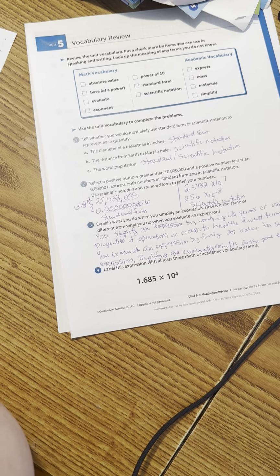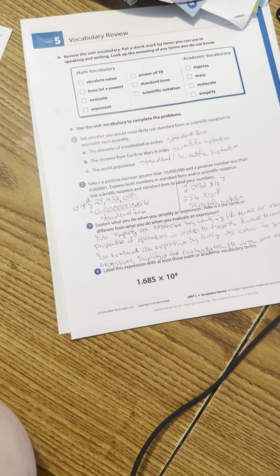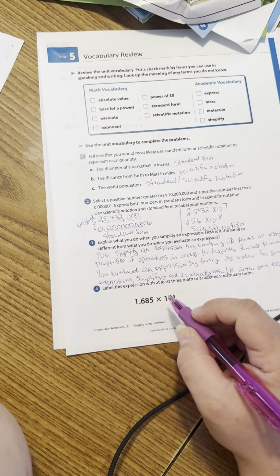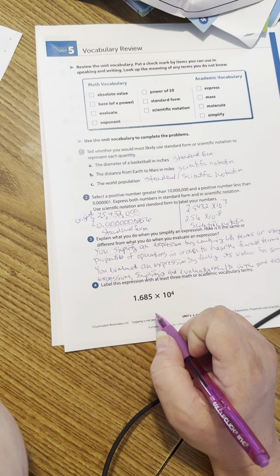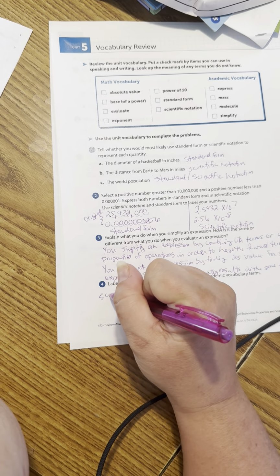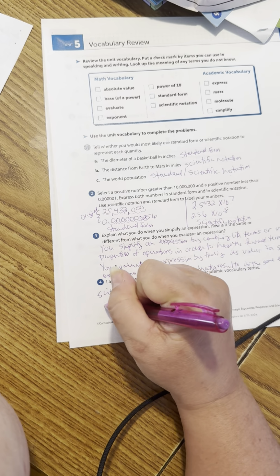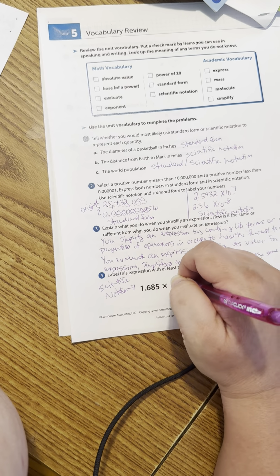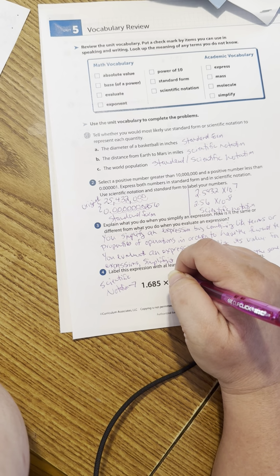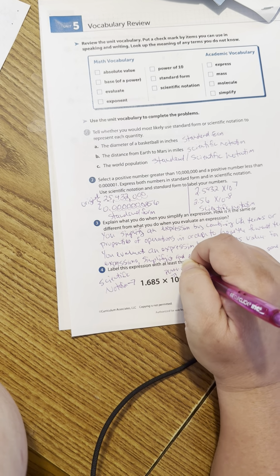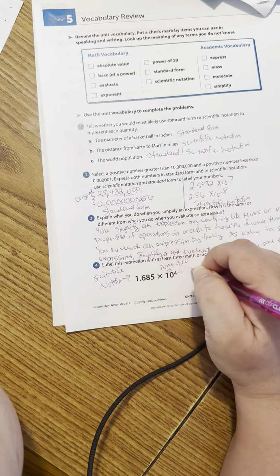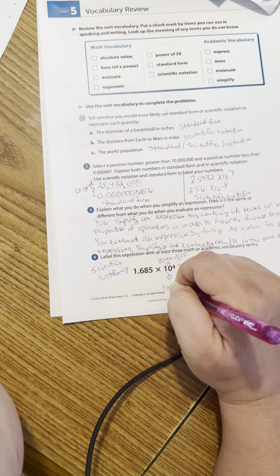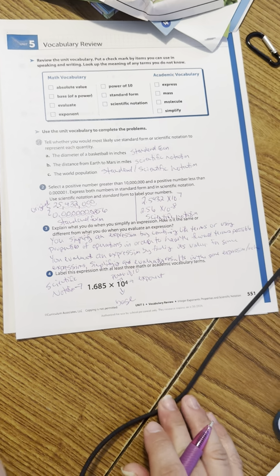All right, so we're going to label this expression with at least 3 math or academic vocabulary terms from the top. So if we're looking at this whole thing, this is scientific notation. This is a power of 10. The 4 is the exponent, and then the 10 is also a base.